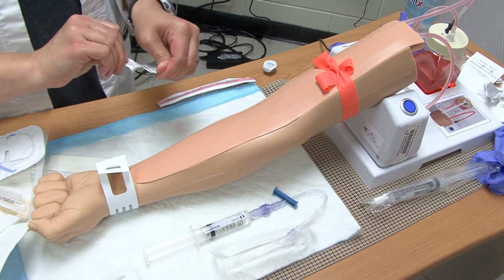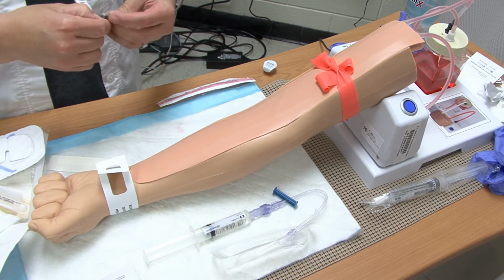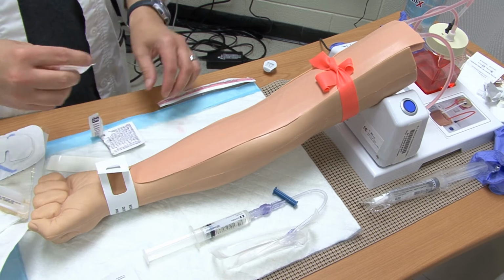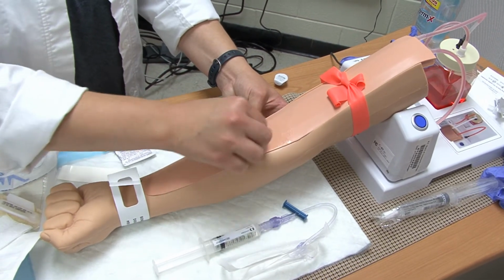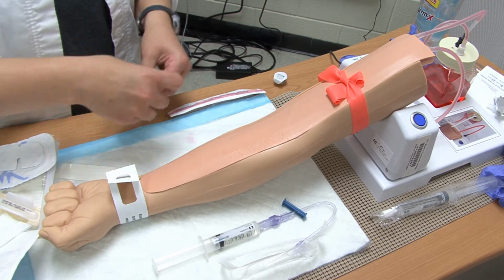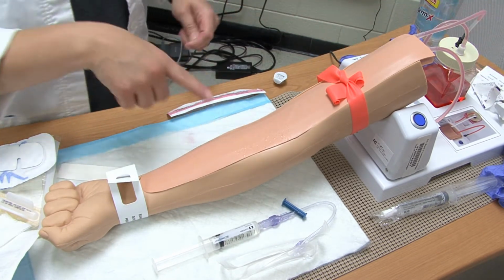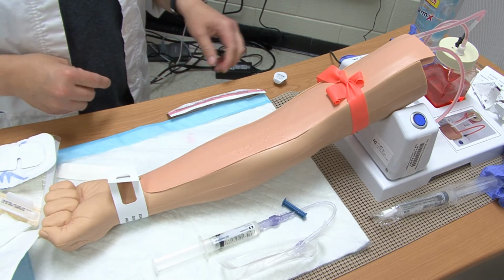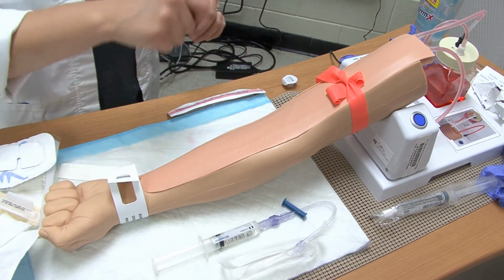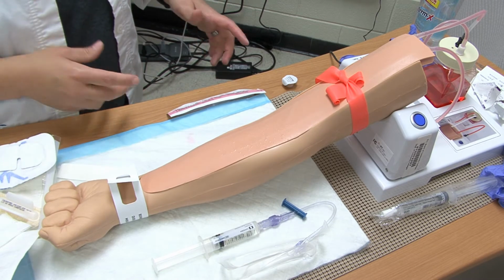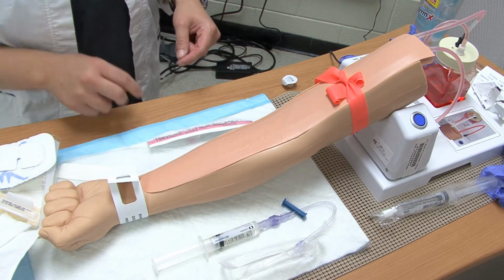Now, when you use it, depending on your agency policy on how you need to clean, most of the time you're going to clean in a zigzag manner. And then you need to let it air dry. I would have cleaned the site for at least 30 seconds and allow it to air dry. If your patient has really fragile skin, it may say that you don't want to do a lot of vigorous scrubbing with it. It kind of depends on the patient's condition.